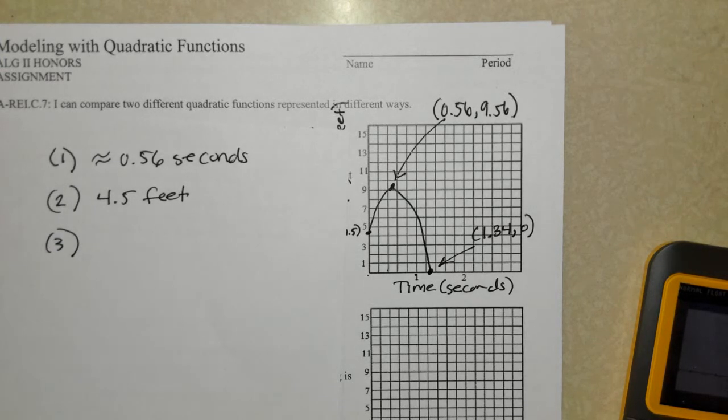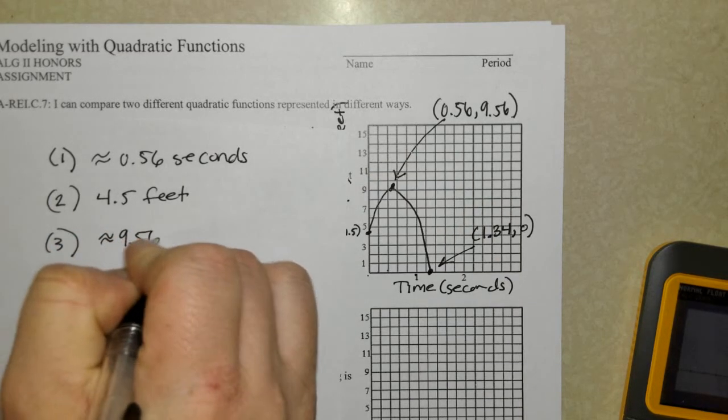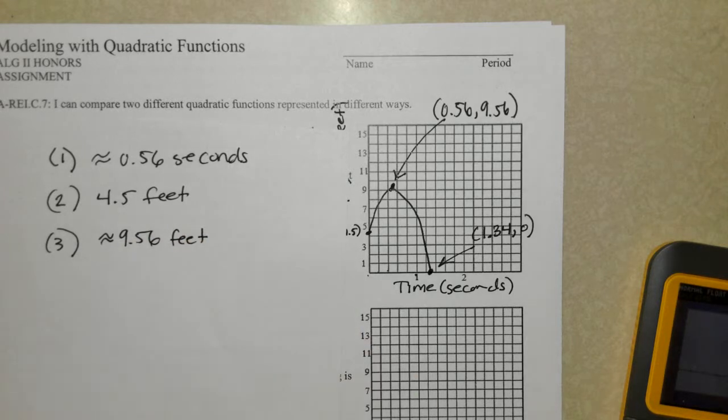Number 3. How high did the ball travel in the air? How high is referring to the maximum height. The maximum value is approximately 9.56 feet above the ground.